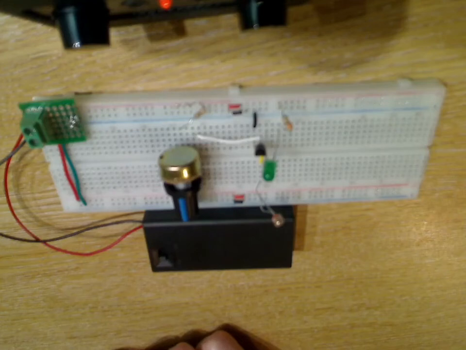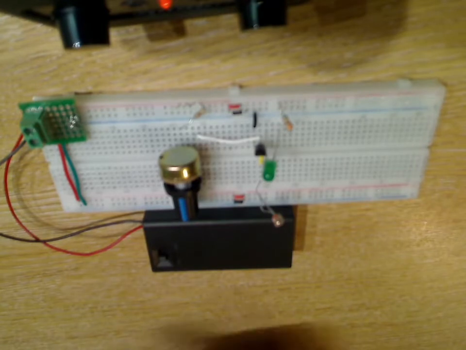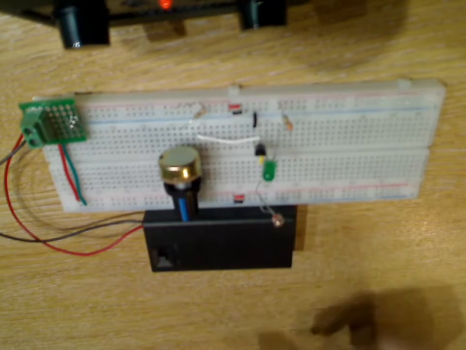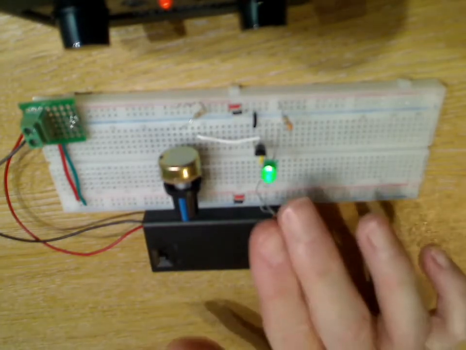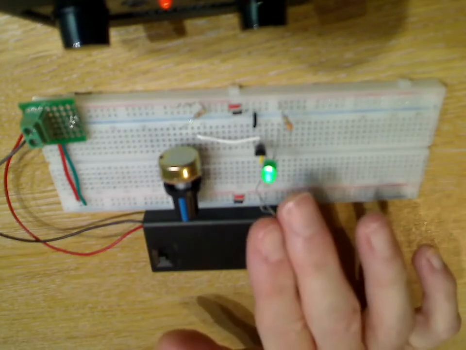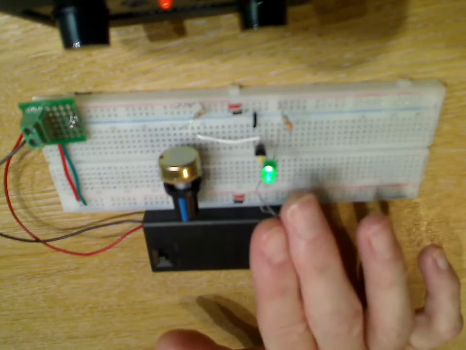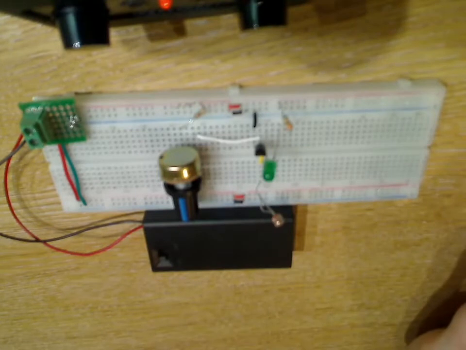Let's use a photocell to turn an LED on when the lights are low and off when the lights are high. So in this example here, we've got a bright light and the LED is off. If I put my hand over the photocell, we can turn the light on and off.